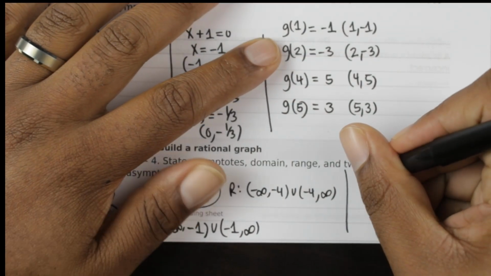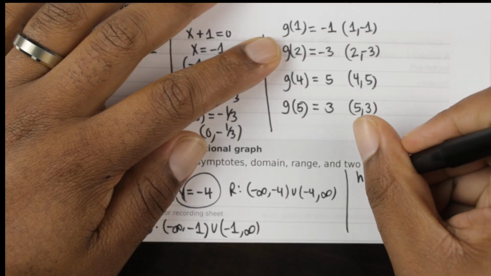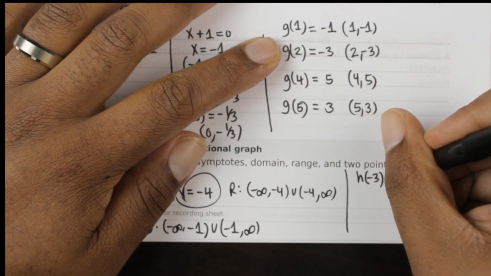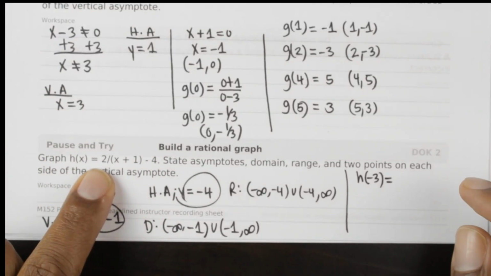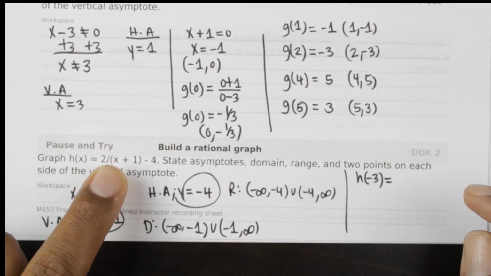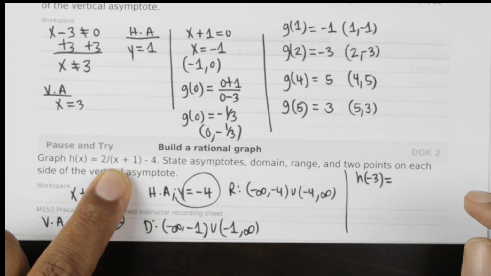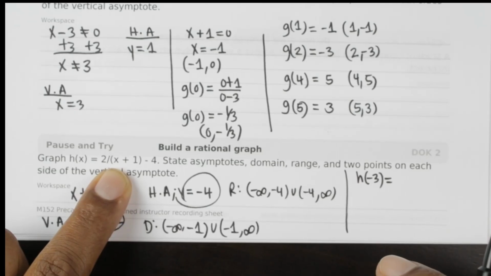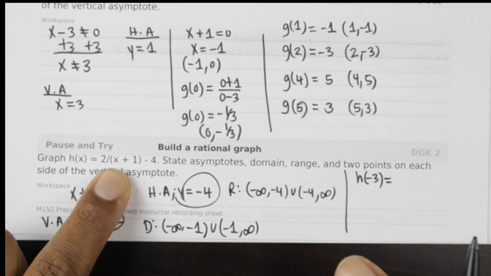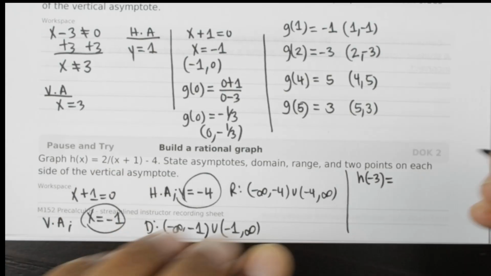So if we did -3, that'd be 2 divided by -3 plus 1, minus 4. -3 plus 1 is going to give us -2. 2 divided by -2 is -1, minus 4, is going to give us -5.